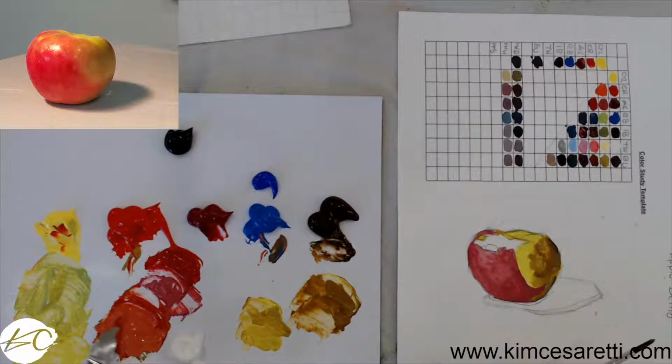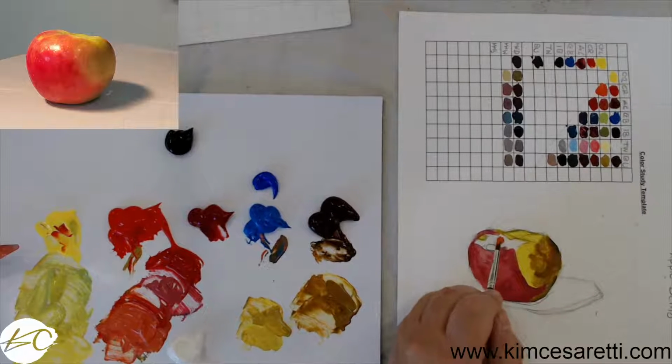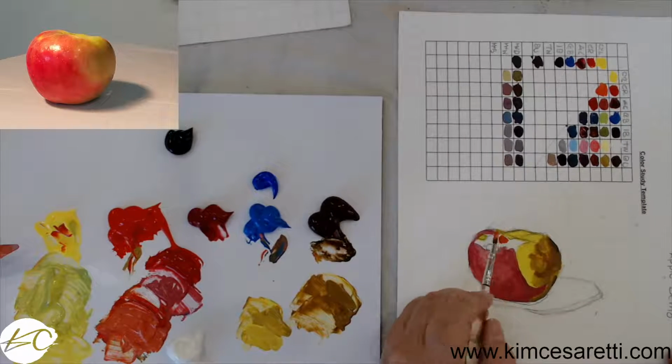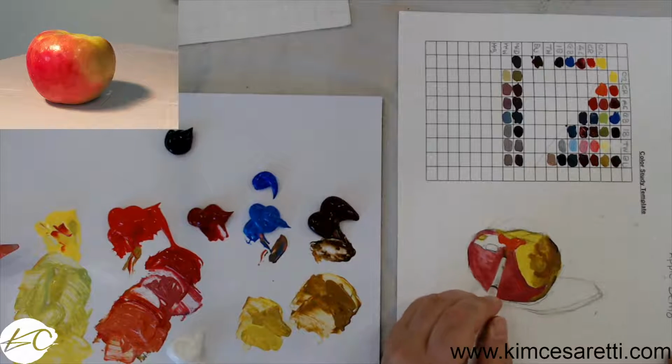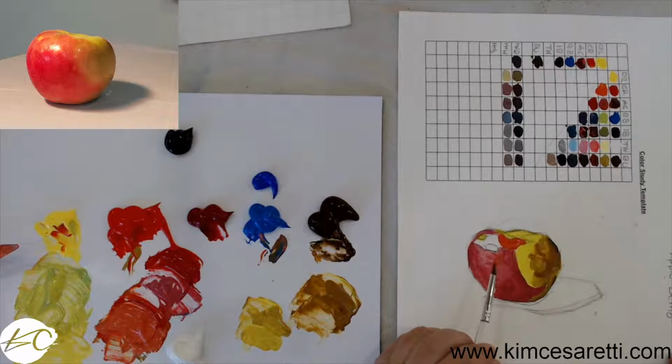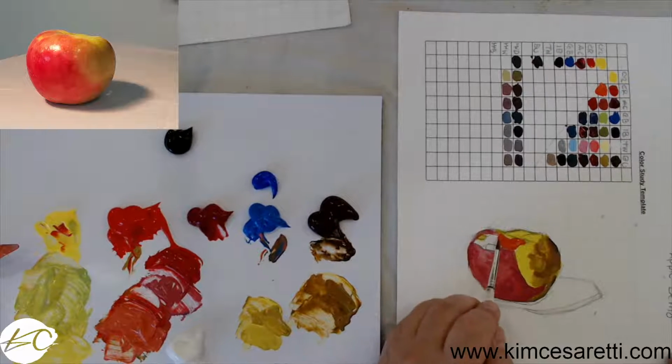So this is actually, it's almost like it has a bit of a warm peachy tone to it. So here, I think I'm going to make this part of my apple this color where the light hits it. And that makes it a little bit more sunny.